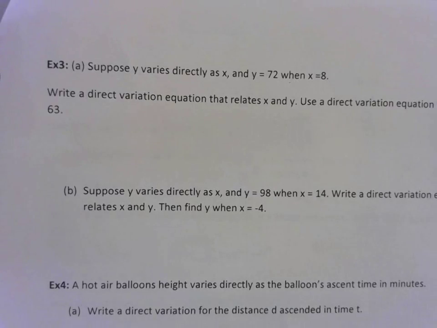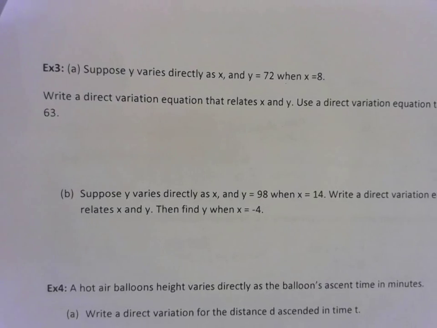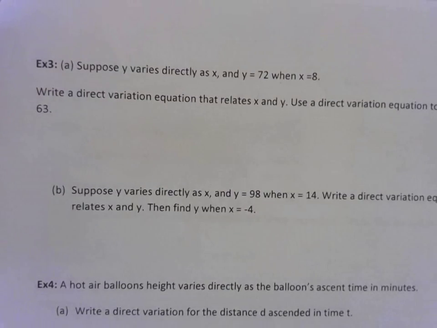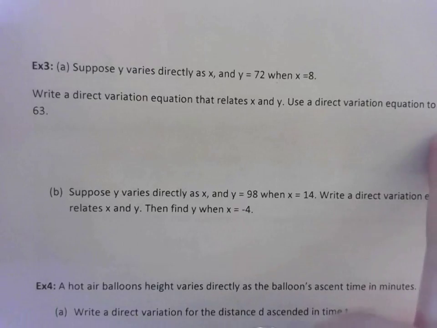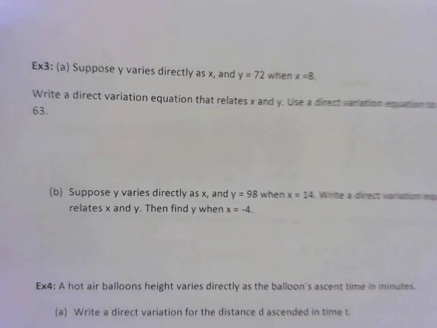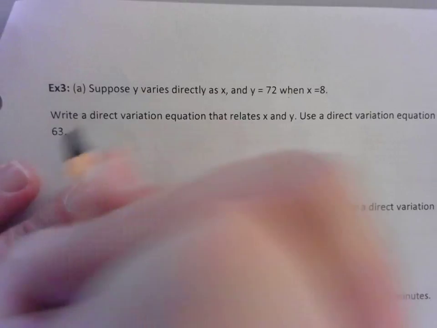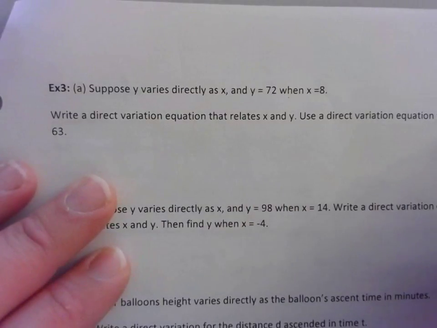Okay, example 3. Suppose y varies directly as x, and y equals 72 when x equals 8. Multi-step question. Listen up. We're almost done. We just have this page to get through. First, write a direct variation equation that relates x and y. Then use the equation to find x when y equals 63.